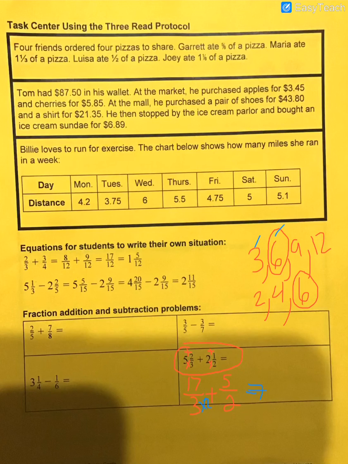17 thirds then becomes, I'm going to multiply by 2 here as well. I'm just going to show 17 times 2 here. 7 times 2 is 14. Regroup my 1. 2 times 1 is 2, plus 1 gives us 3. So we have 34 sixths.